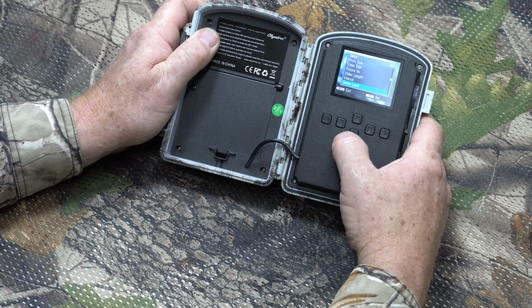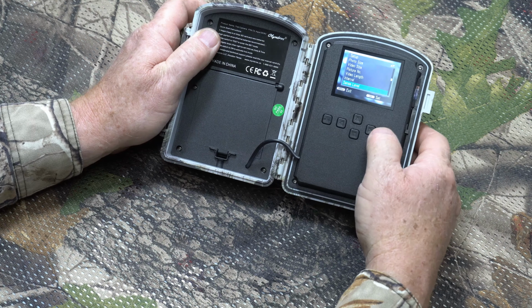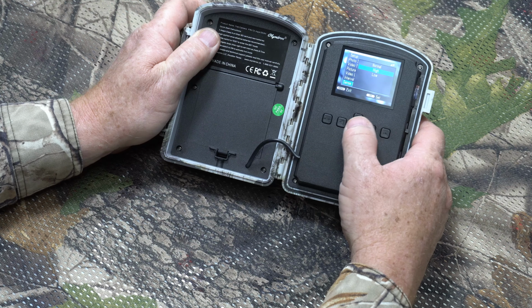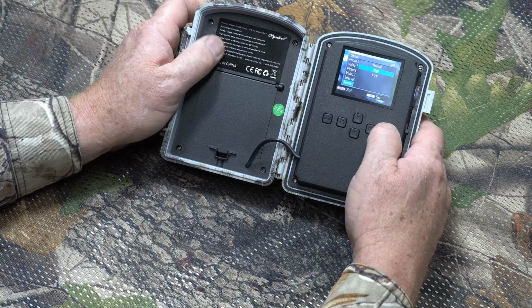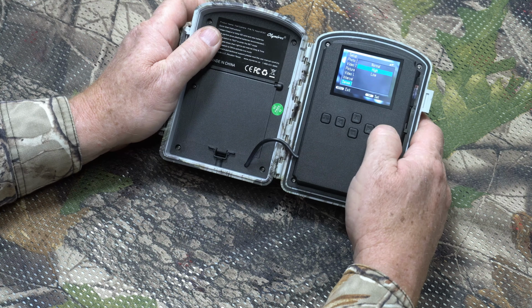Okay, sense level. This is the sensitivity of your motion detector sensors. You have high, normal, or low. I always like to start in high, and if I get too many pictures, then I will move it down to normal or to low, but we're going to leave it at high.